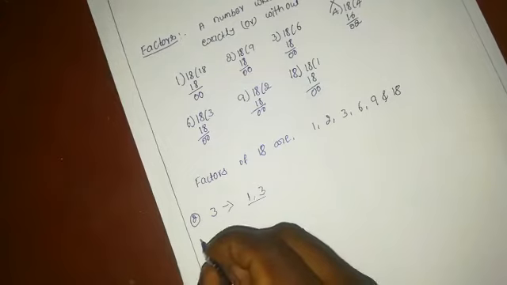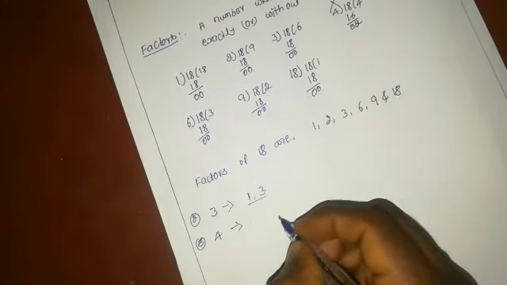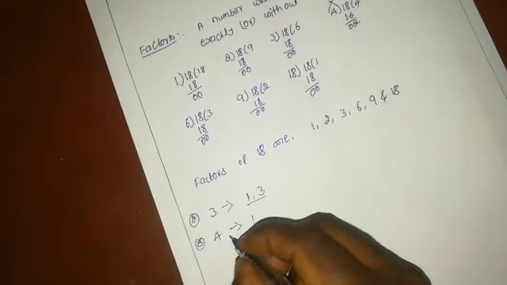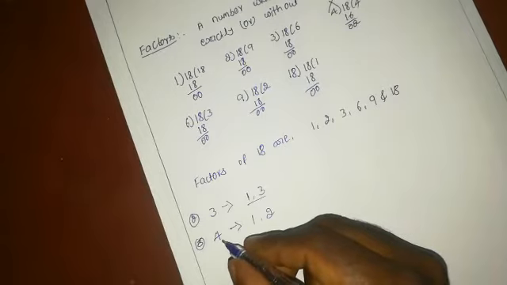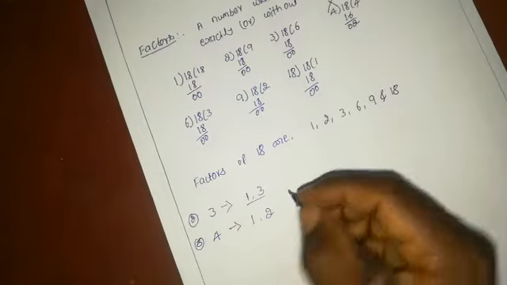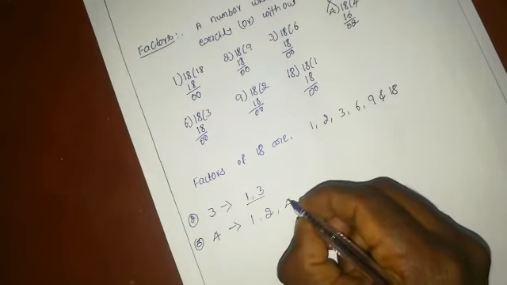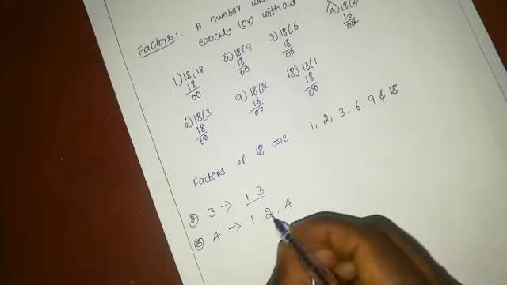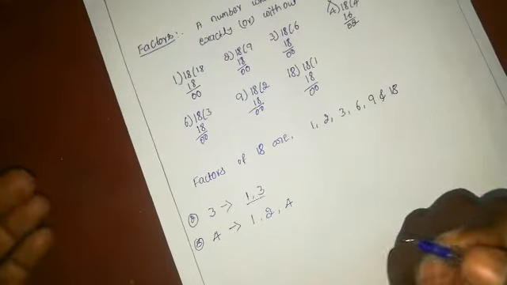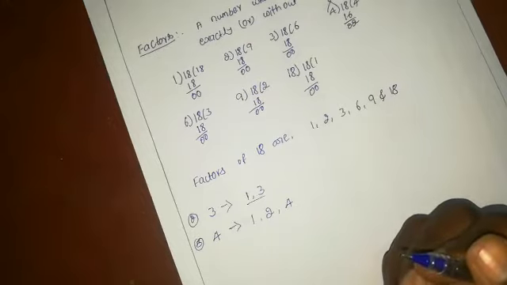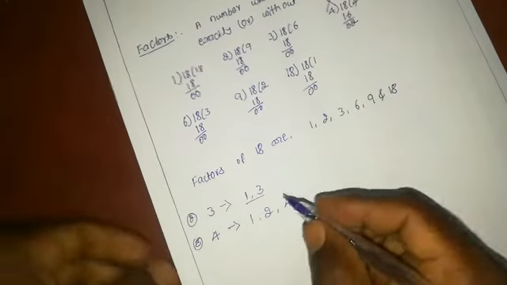Let's see one more example. We have to find the factors of 4. 1 divides 4 exactly 4 times, and 2 divides 4 2 times, 2 twos are 4 exactly, with remainder 0. 3 does not divide 4 exactly, and 4 divides itself 1 time. 1, 2 and 4 are the factors of 4. Thus we find the factors. What do you mean by factors? A number which divides a given number exactly or without any remainder is called a factor.